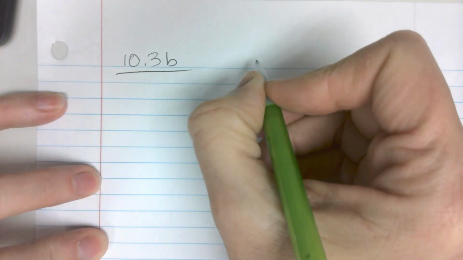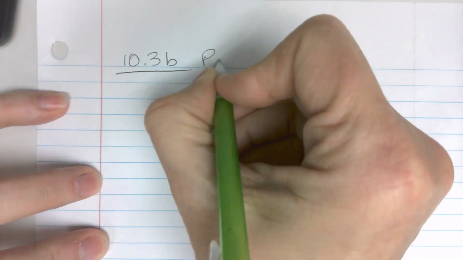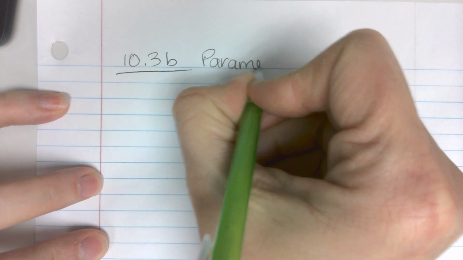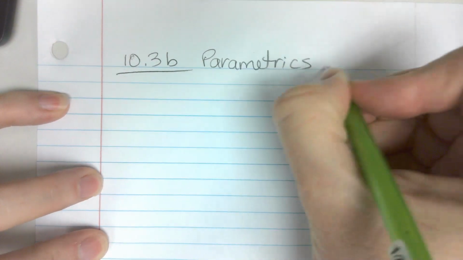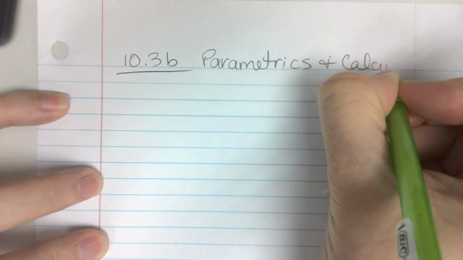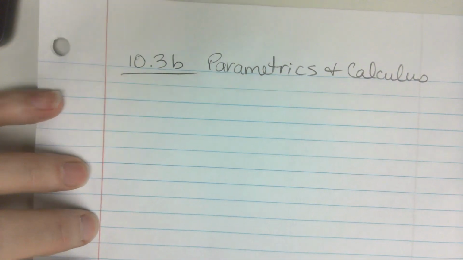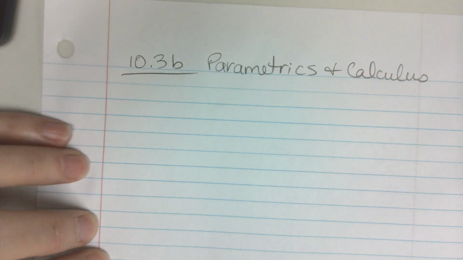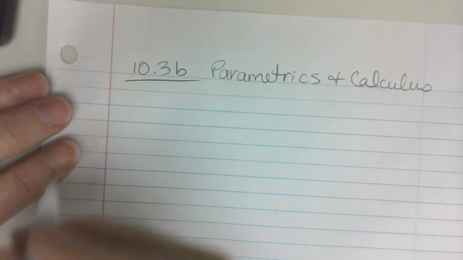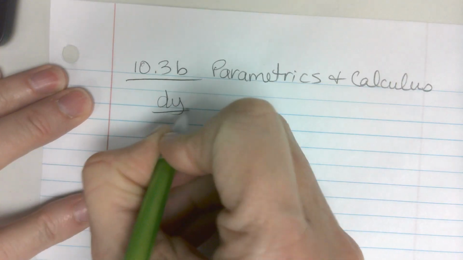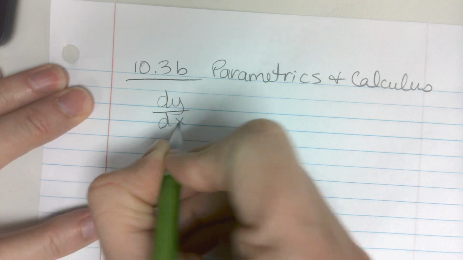All right, so this is the second half of 10.3, parametric in calculus. And we've done the one formula for the first derivative. I know Caleb wasn't here for the second derivative, so y'all, let's just review all the calculus from 10.3.